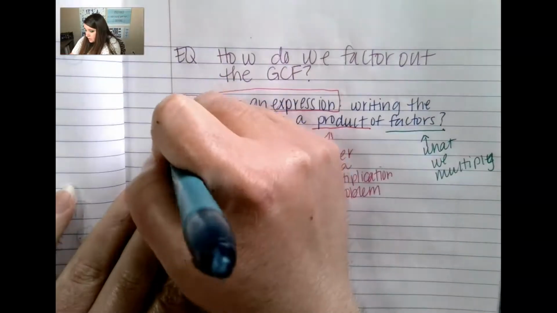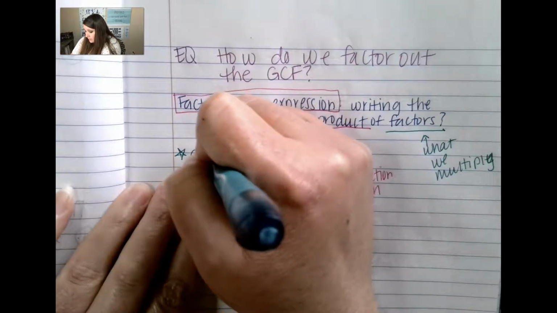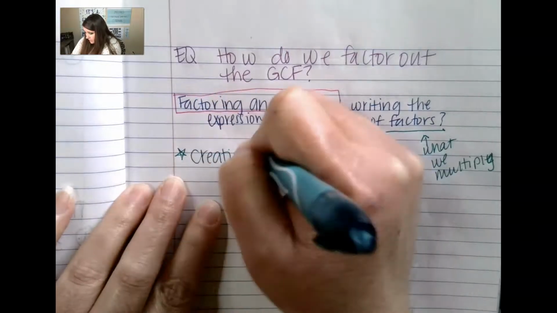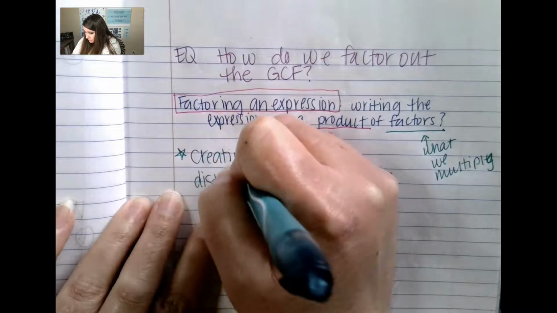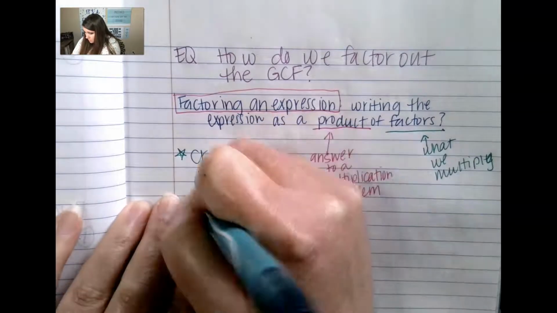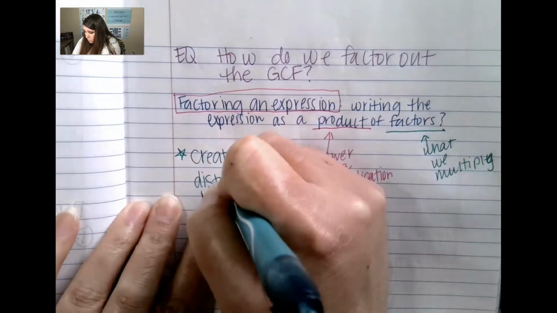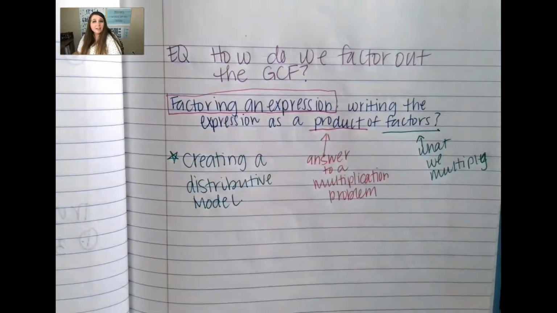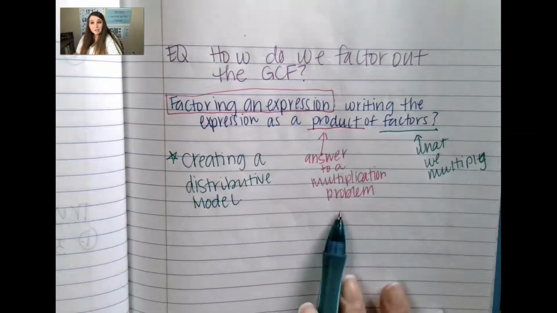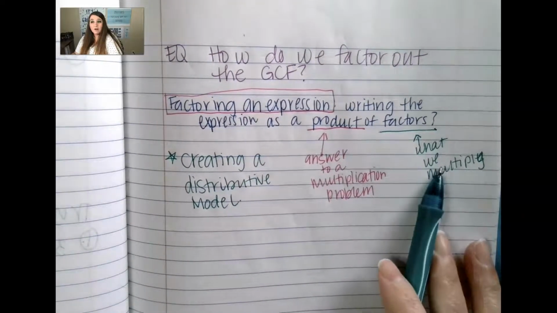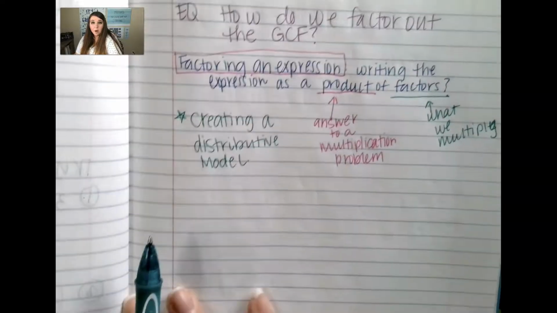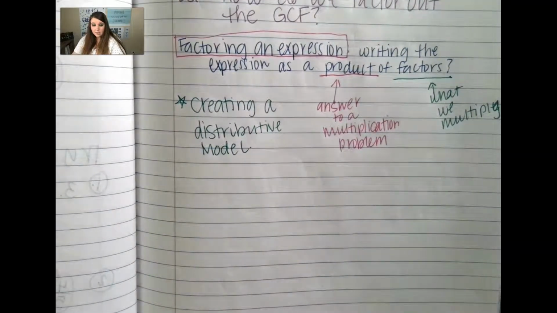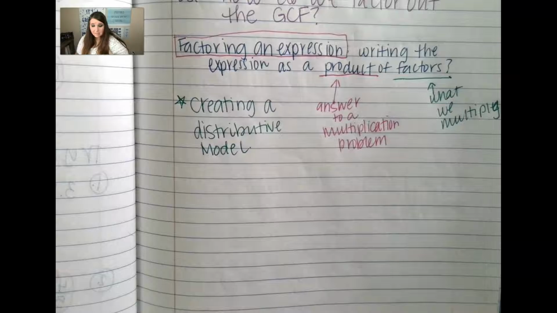So essentially here we are creating a distributive model. So we are working backwards. They're going to give us the answer and we are figuring out the GCF to create the model. Okay, so that is what we are doing in this lesson.